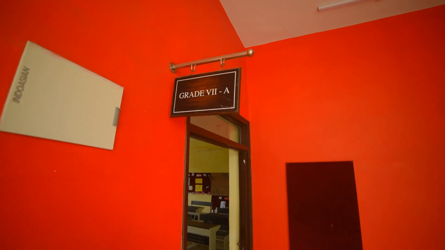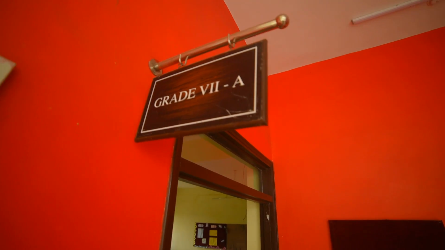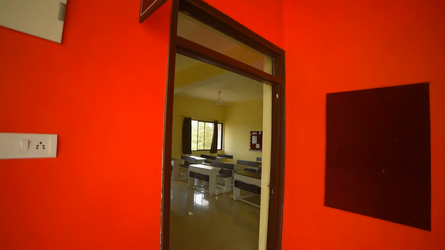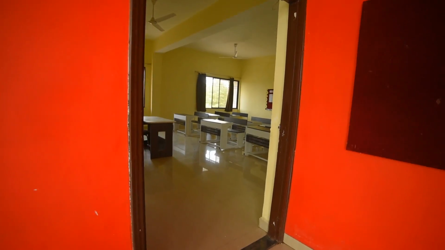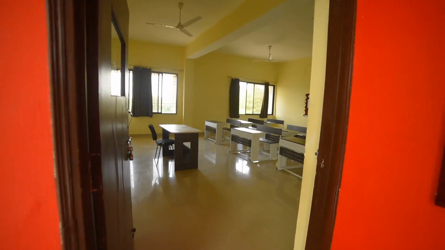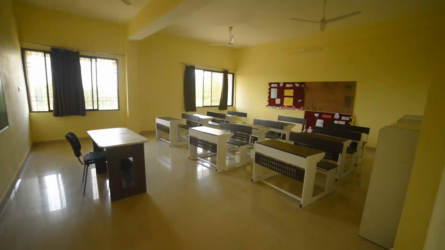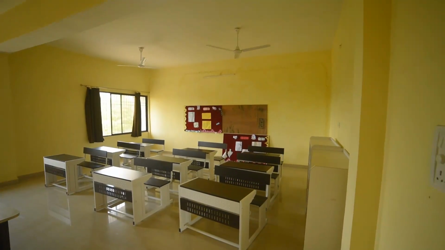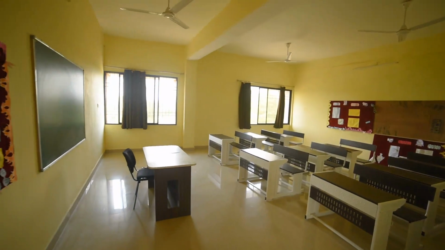So the next class here is grade 6A. All the classes have one lost and found locker where all the lost material or stuff is kept, and the one who has lost it can pick it up from there. Also one lost and found department which is led by our coordinator.